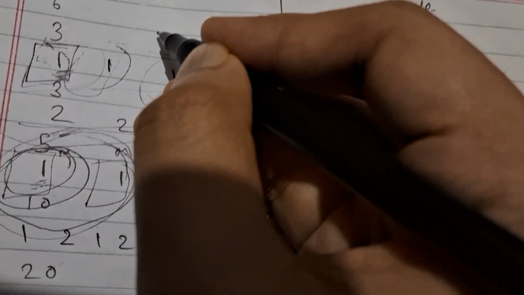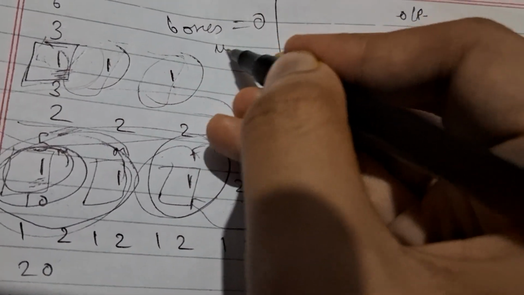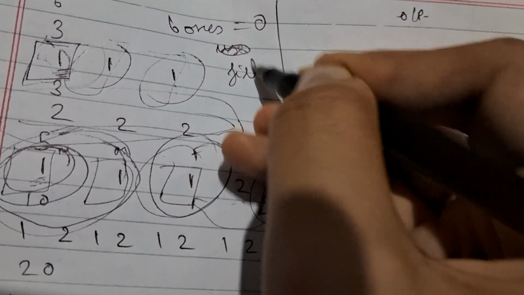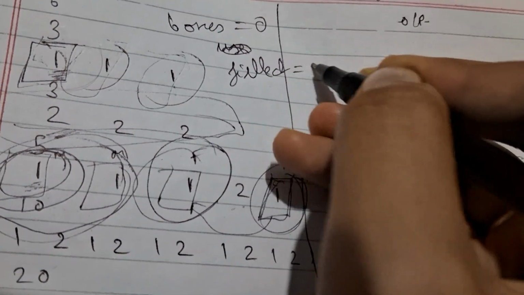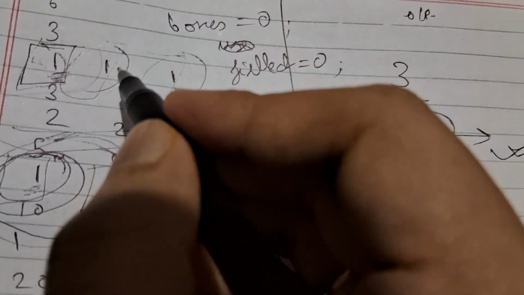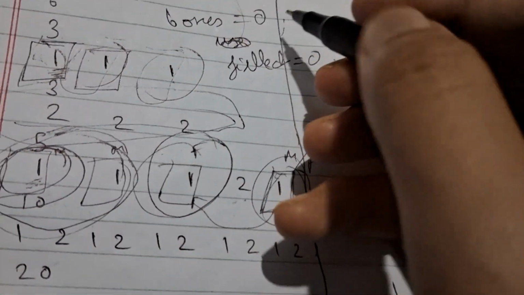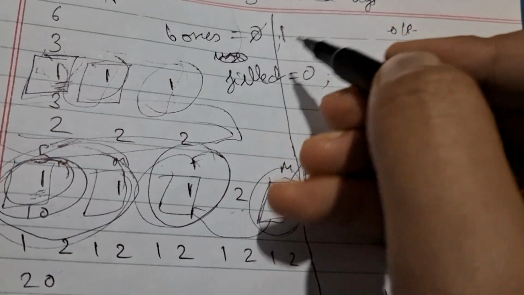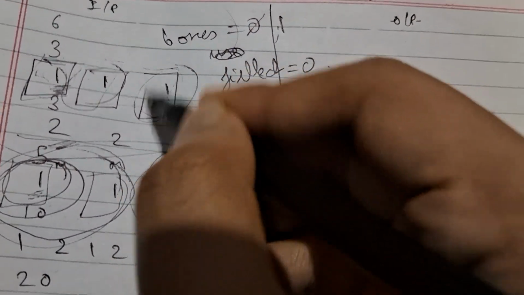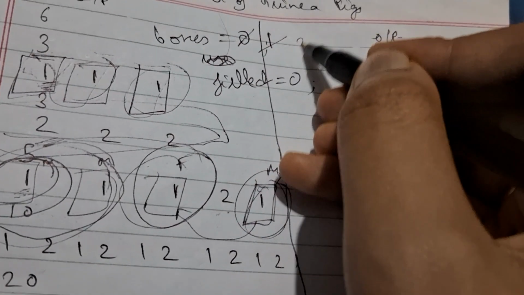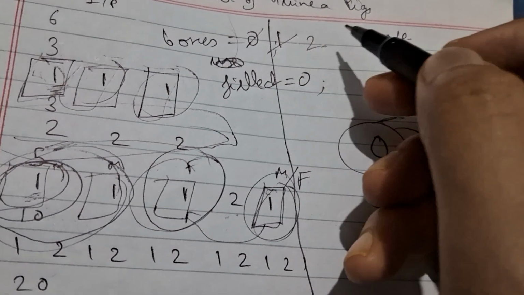Now we are going to use the operation, that is, let's say boxes is equal to 0 and filled is equal to 0 initially. Once we buy a pig, we are going to put it into some box, one box. Then we buy another pig, we have to put it into another box, right? So how many boxes did we use?